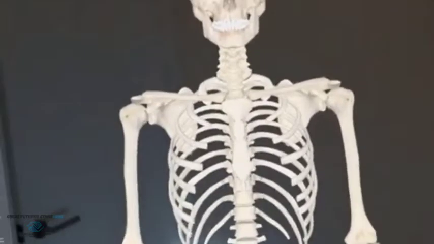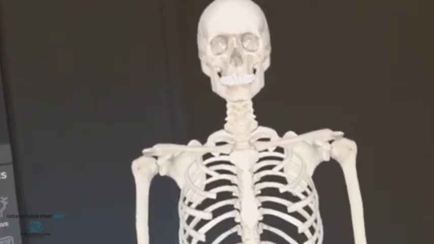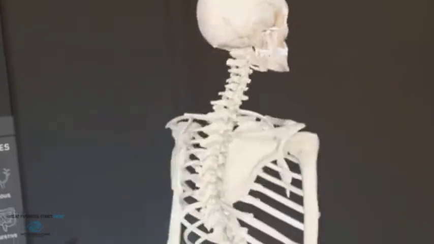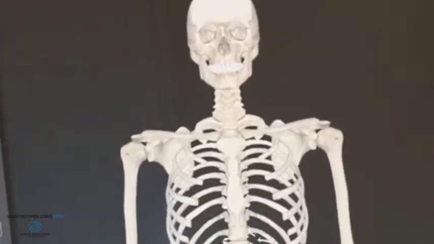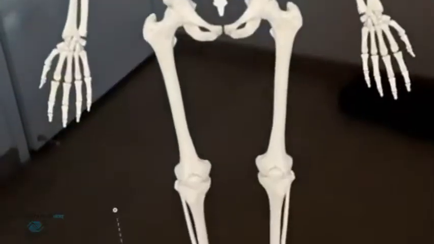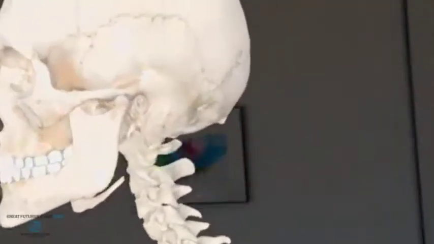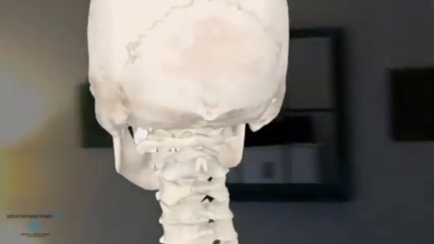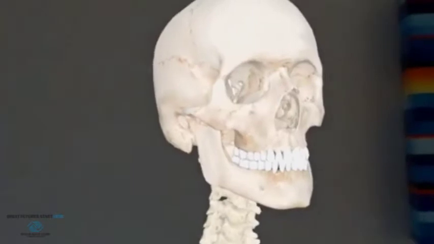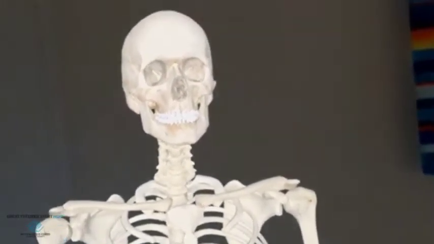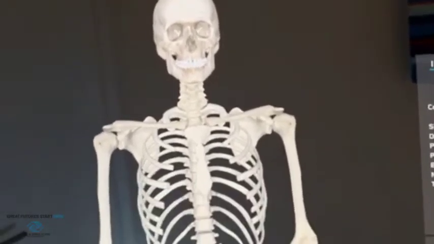And here we go. We've got a human skeleton right here in our room. I can rotate him around and see him from all different angles, the front and the back. We can take a look up at his head over here. We can look down at his legs. We can even walk all the way around him if we want to, and he's going to stay right in place for us to learn about and explore together. Now, what we're going to do today, guys, is we're going to focus on some of the major systems that make us who we are.